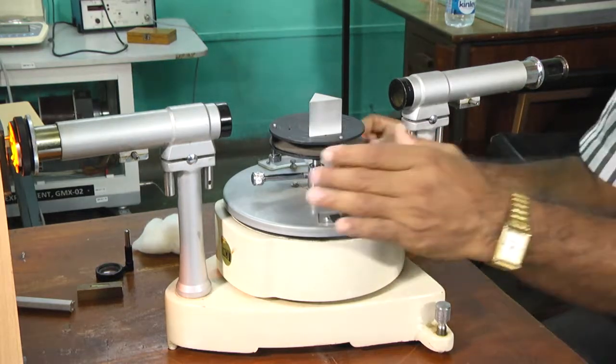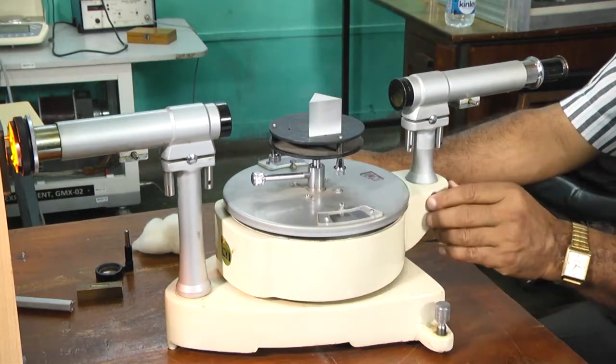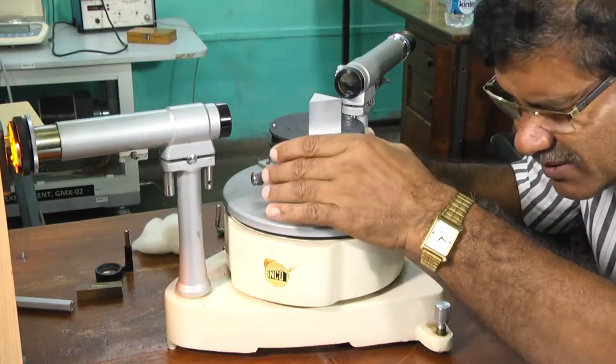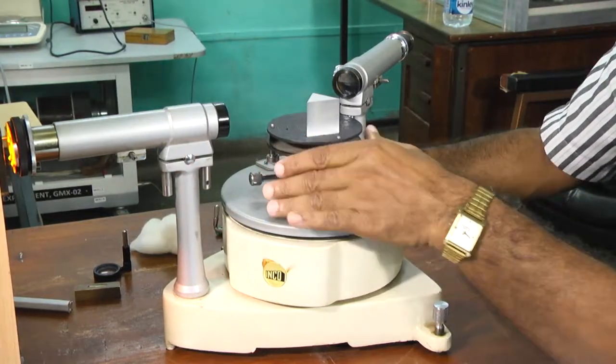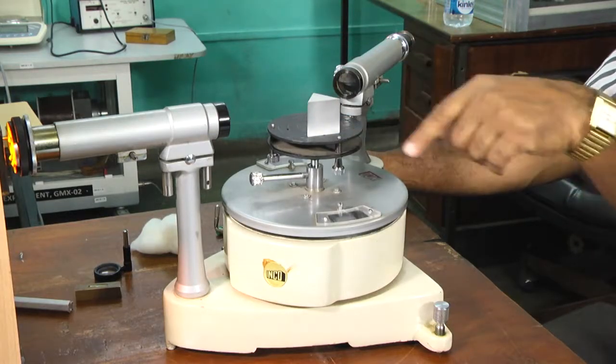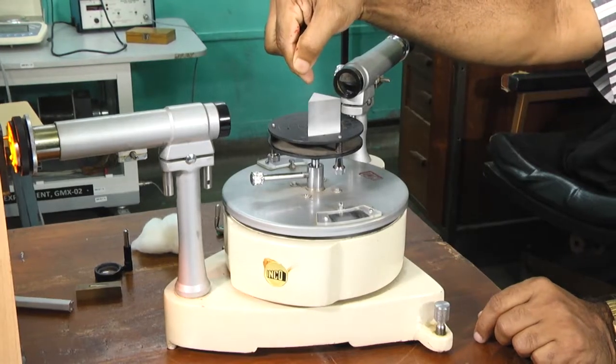Okay. Now, I will set this prism for the minimum deviation position. So, this is the base. Okay. So, light is falling on this refracting surface.